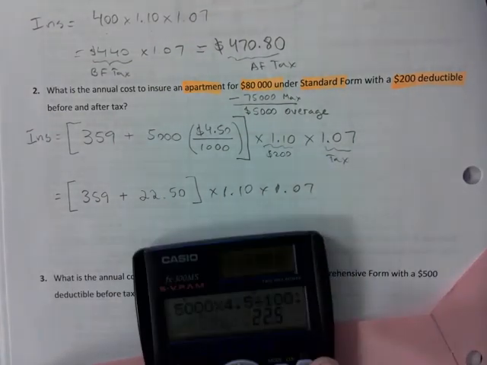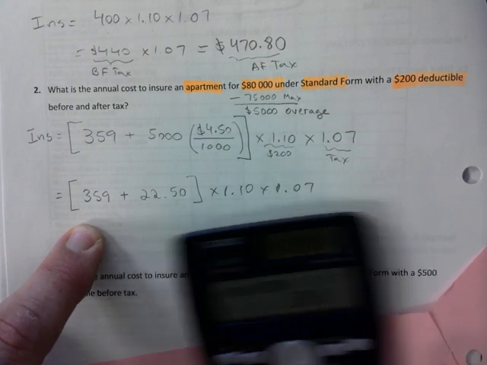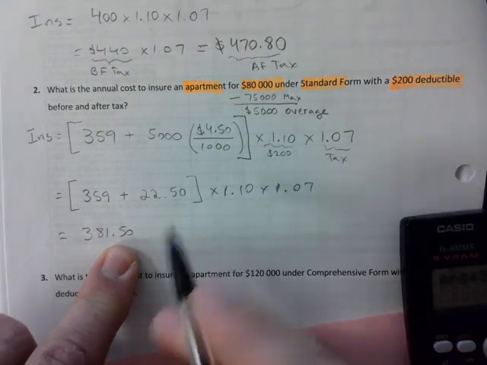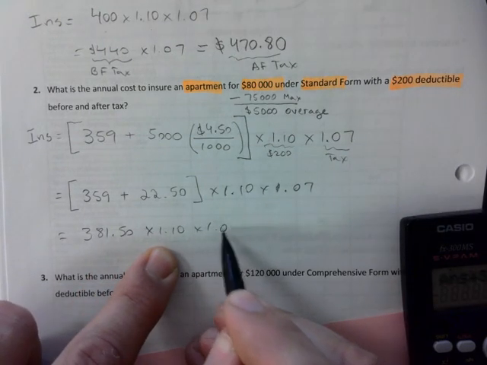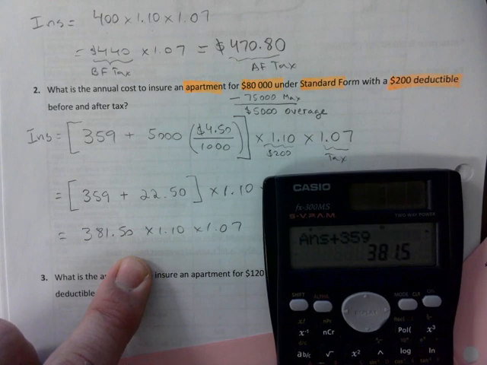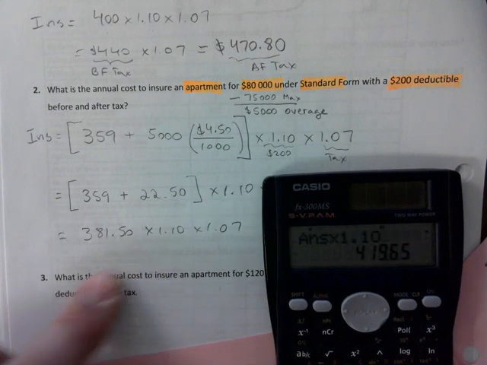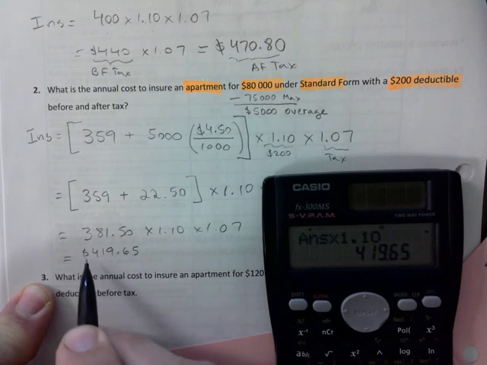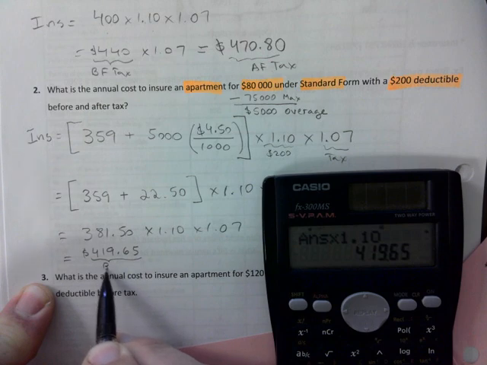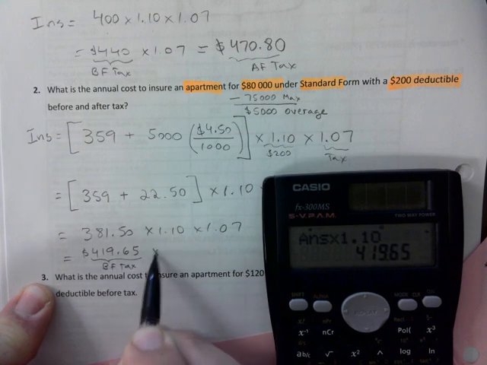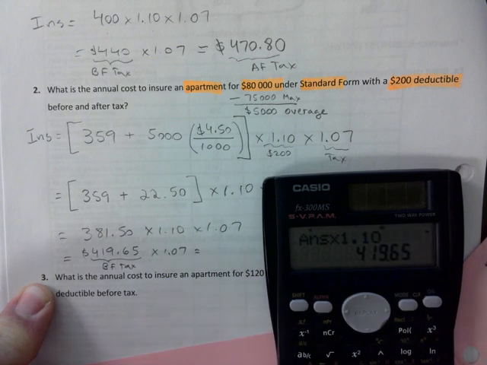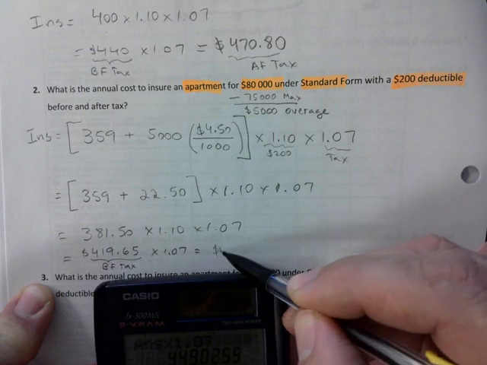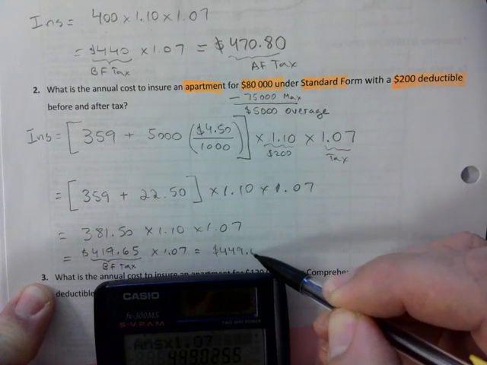Okay. So now I'm going to add 359 to it. So much fun, eh? 381.50 times 1.10 times 1.07. So I'm going to go times 1.10 or times 1.1, whatever. So that's 419.65. This is before tax. And as soon as I multiply that by 1.07, it's 449.03.